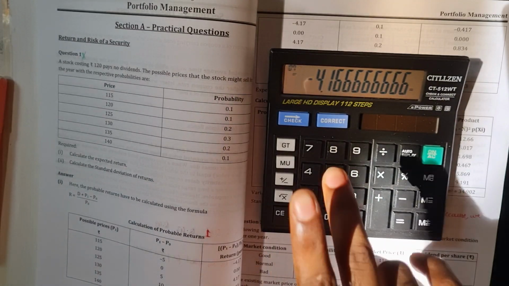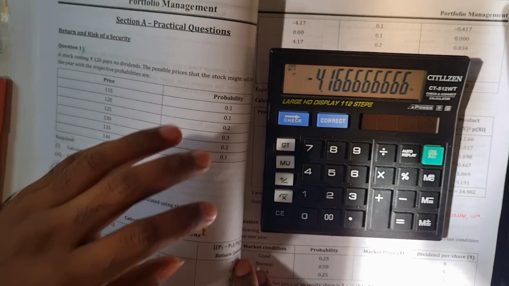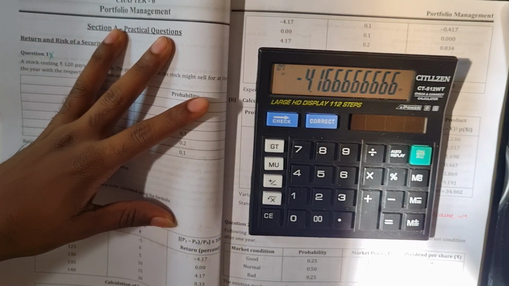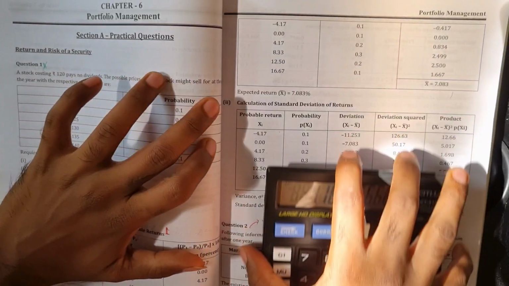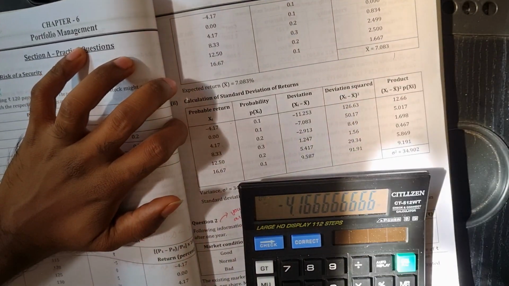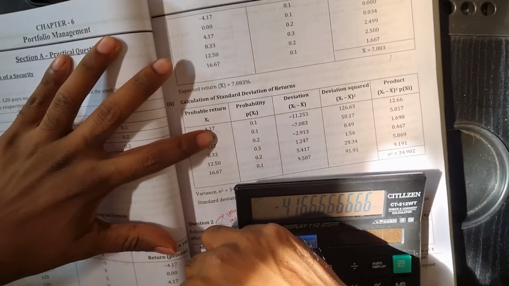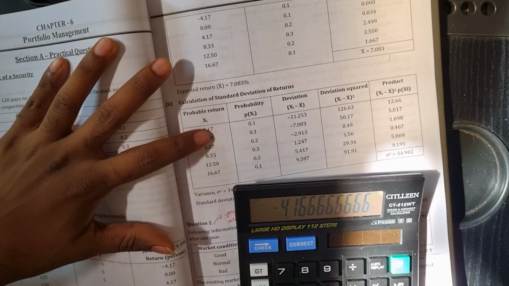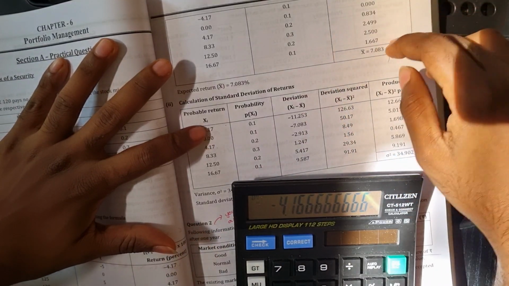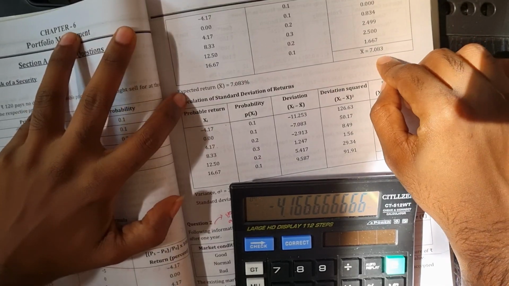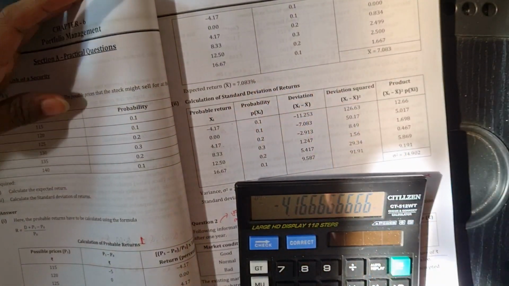Here we have to multiply with probability. The product we get, p into x, and the total gives x bar. So we are getting expected return as 7.08%.